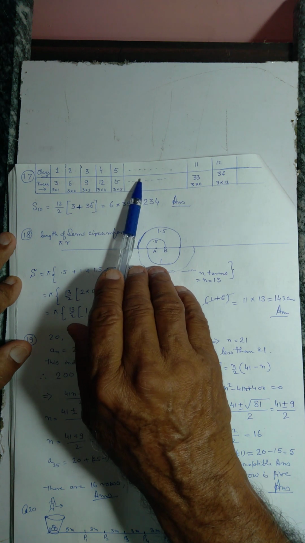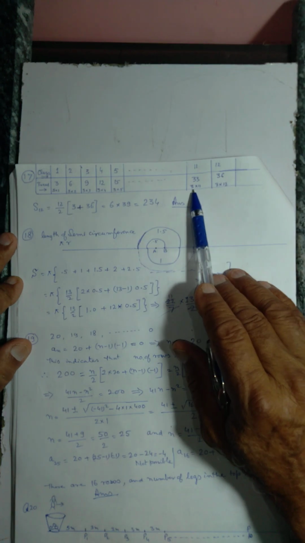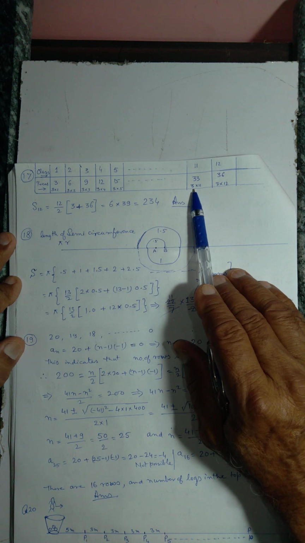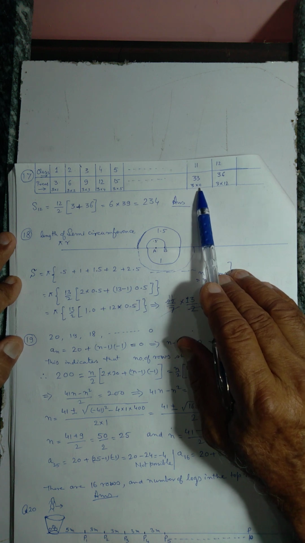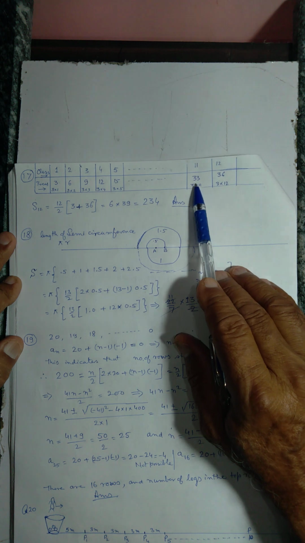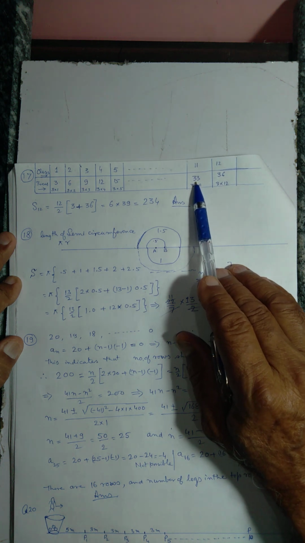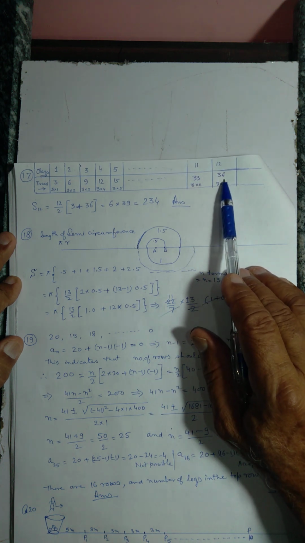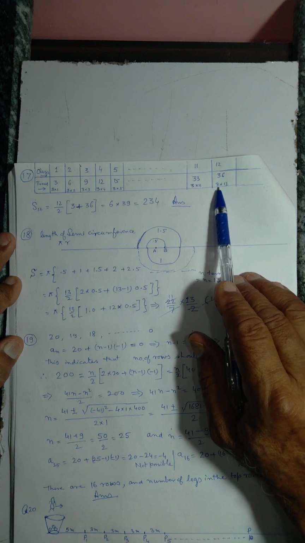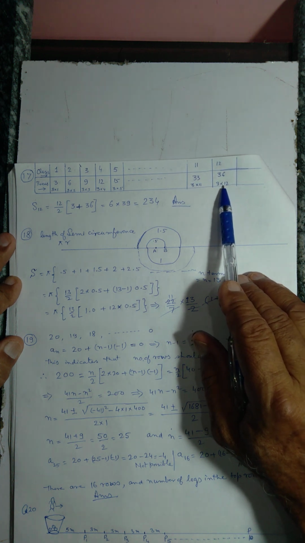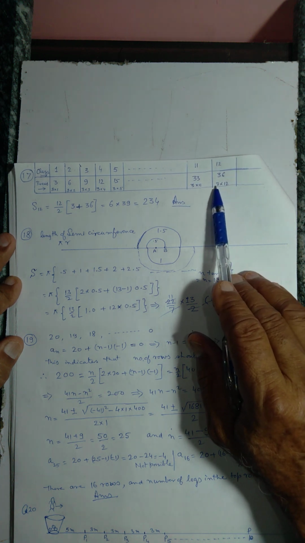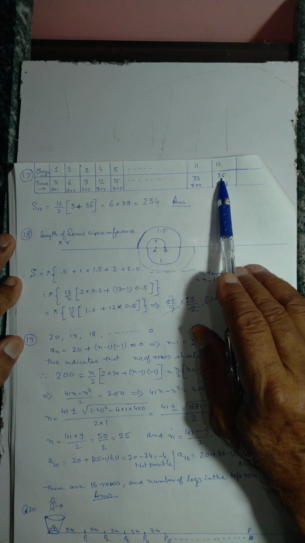And so on. For class 11, there are 3 sections, so 3 into 11, that will be 33 trees. For 12th class, there are 3 sections, so each section will plant 12 plants. So 3 into 12 will be equal to 36.